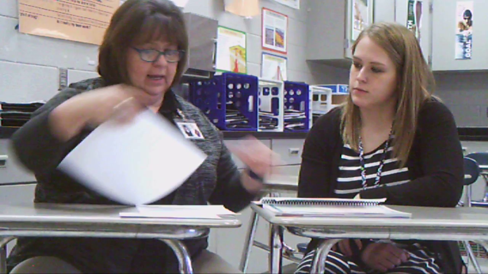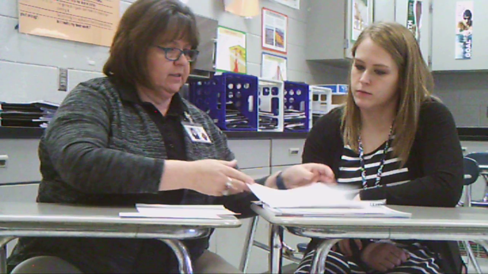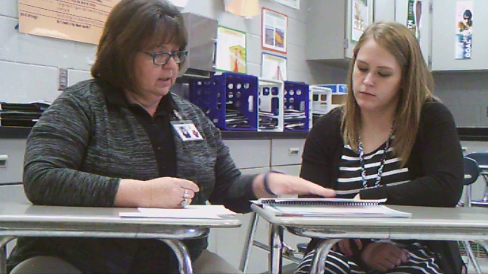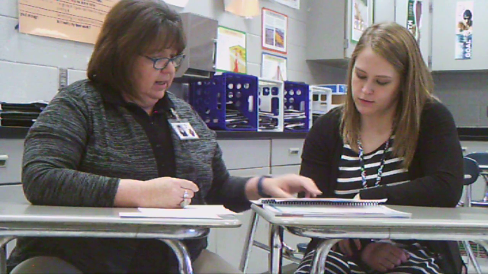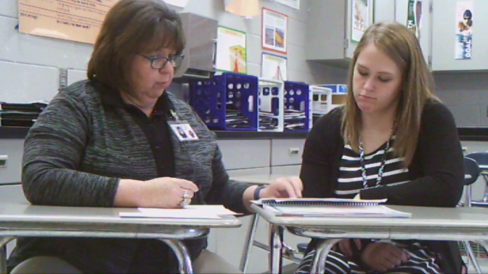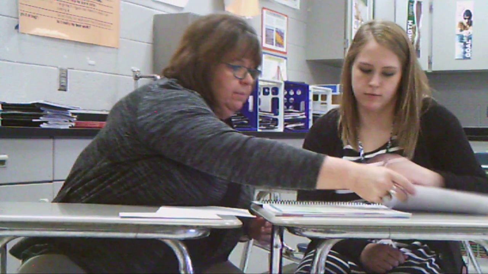And then one that I had developed myself is called a stair-step vocabulary, where we start with the word, we go to the definition that the textbook gives us, then the definition in their own words, and then we have them draw a picture of what it is, and then write a sentence using the vocabulary word itself. Also, I'll let you keep those.